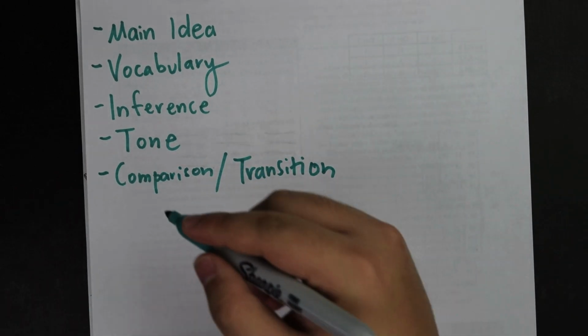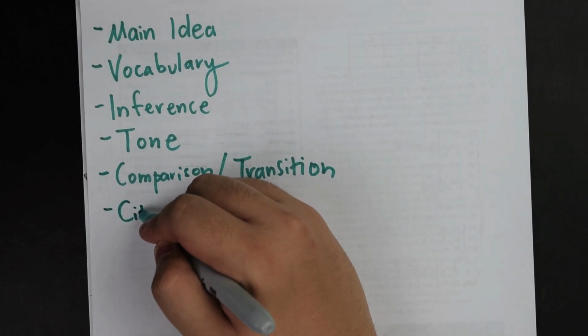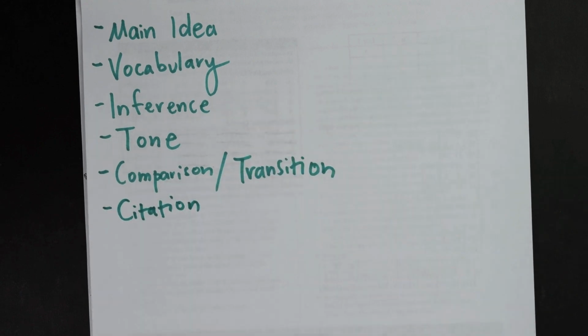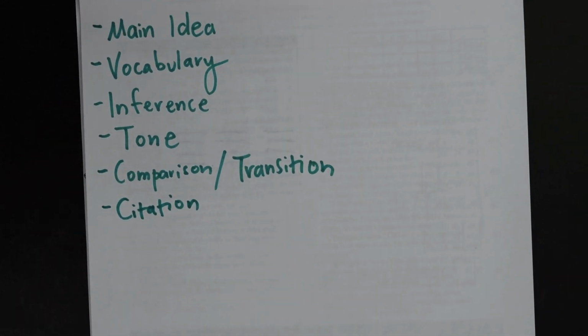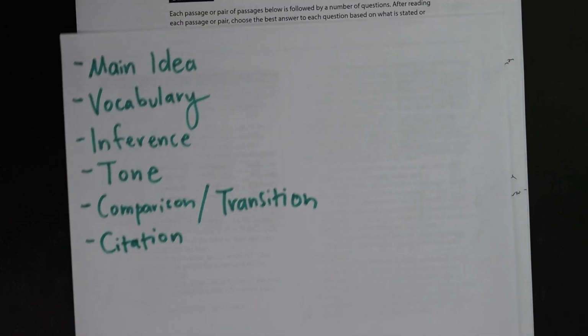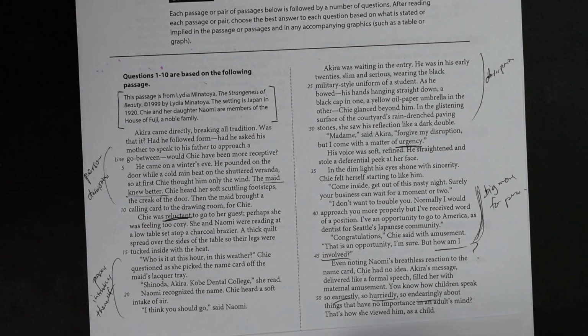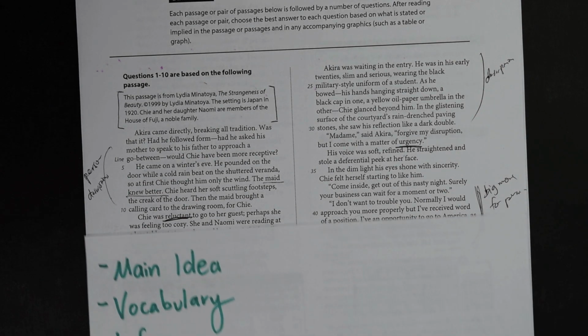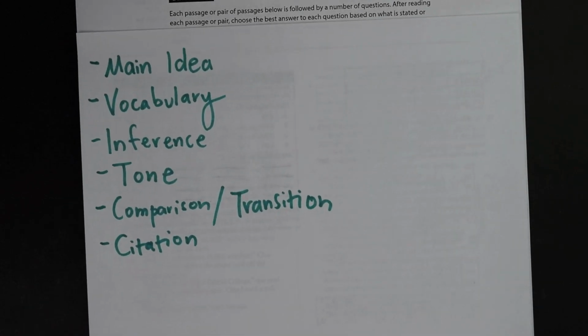And the last type of question I usually see is something based on citation. What I mean by citation is that if we look at a passage, it might say, line 78 of this passage is talking about. The reason why I like doing the format that I was talking about before is that it lets me get the main idea faster. It lets me get the citation done.